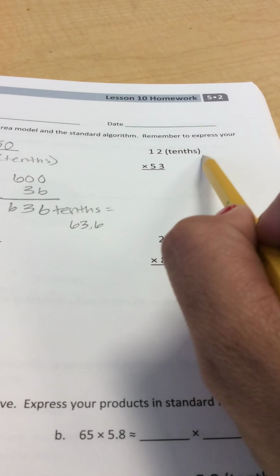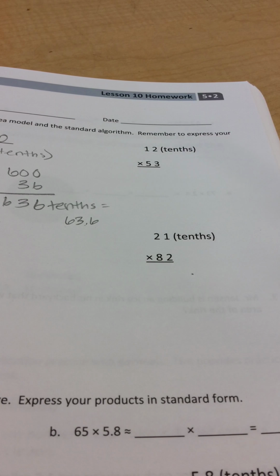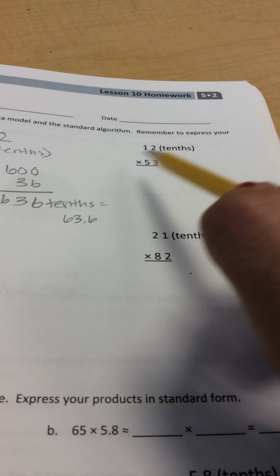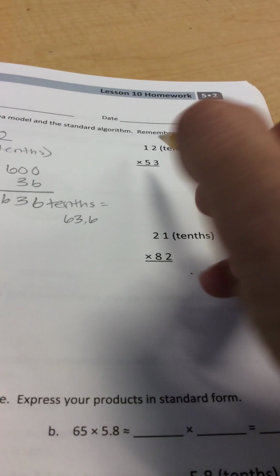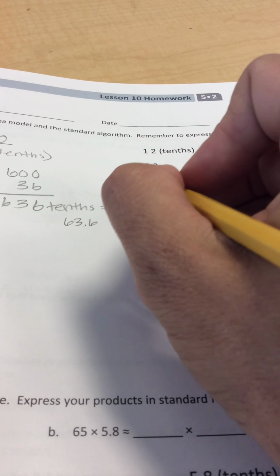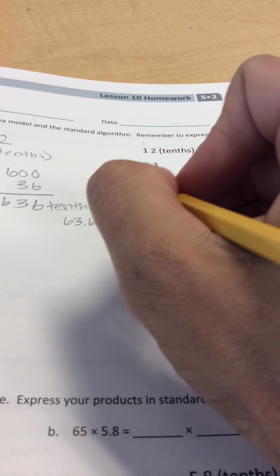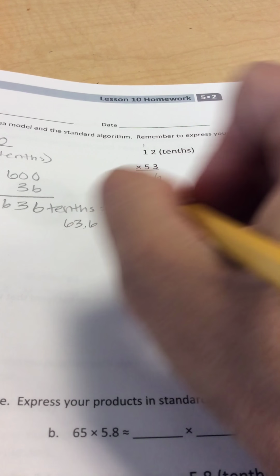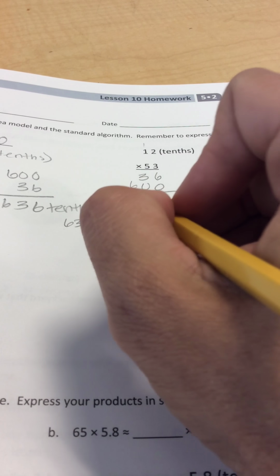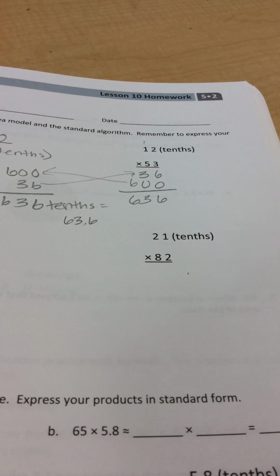So they've already taken this and labeled it as tenths for us because that's what we did in our area model. So we need to remember that. So we'll go ahead and do that and then we'll come back to that. So 3 times 2 is 6. 3 times 1 is 3. Placeholder, 0. And 5 times 1 is 5 plus 6. We have 636. And it's very nice because our partial products line up right there.